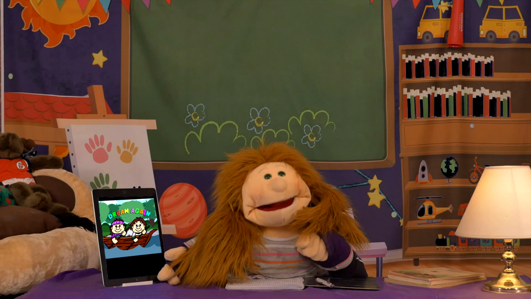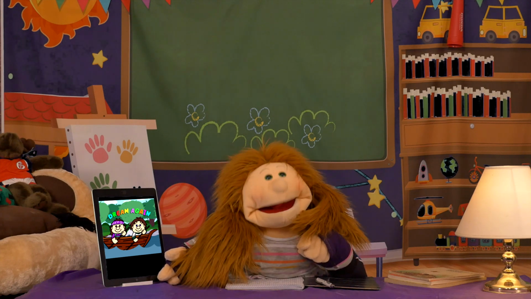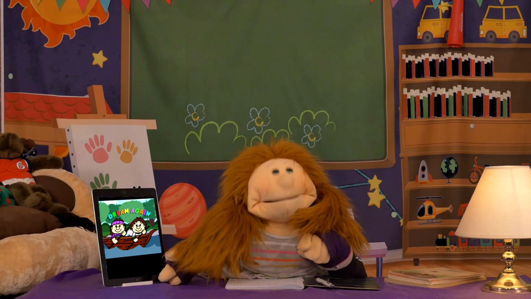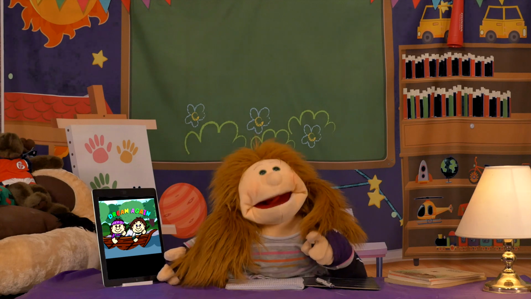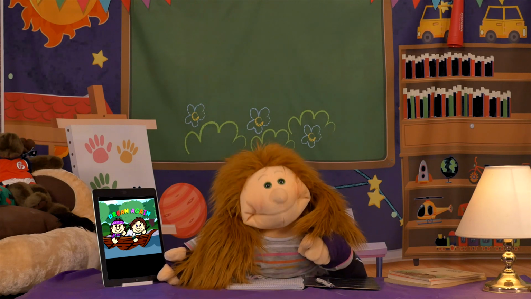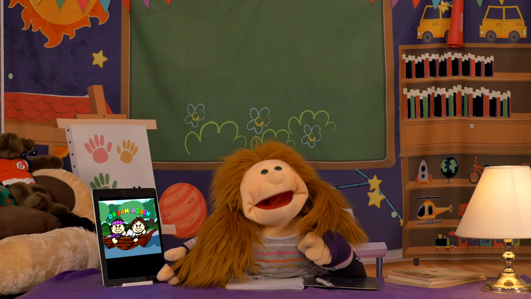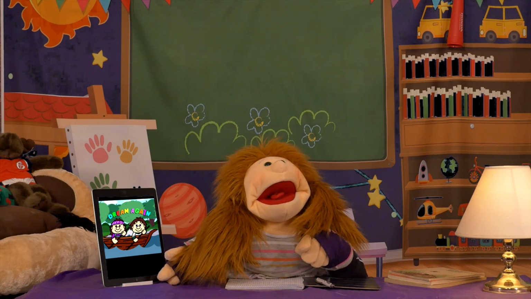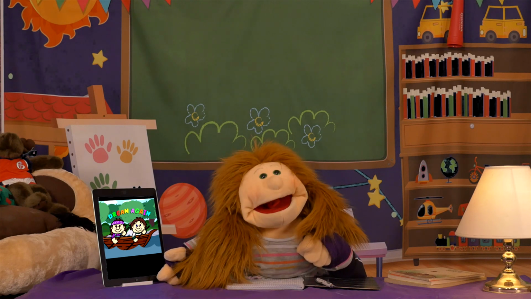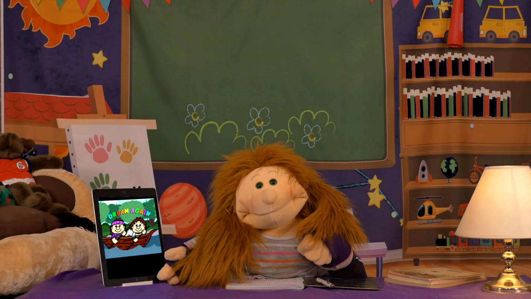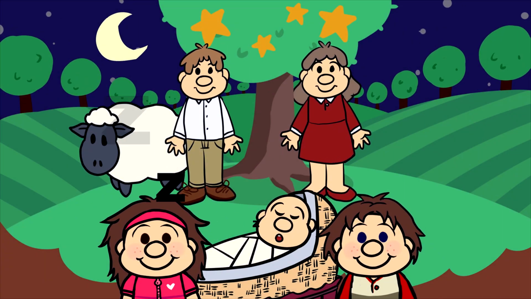Now, once we've learned to count, we can also start to learn to add and subtract and multiply and divide. Those are some basic math lessons, but we'll do that lesson another time. For our last lesson, I've got the ultimate test for our older kids out there. Check out our sing-along song and count all the stars and sheep in our animated video. Let's check it out.